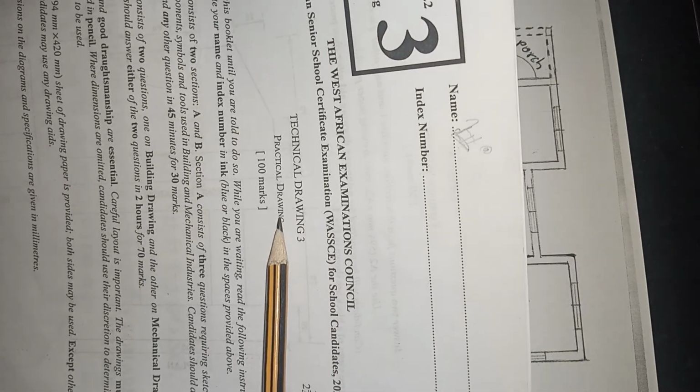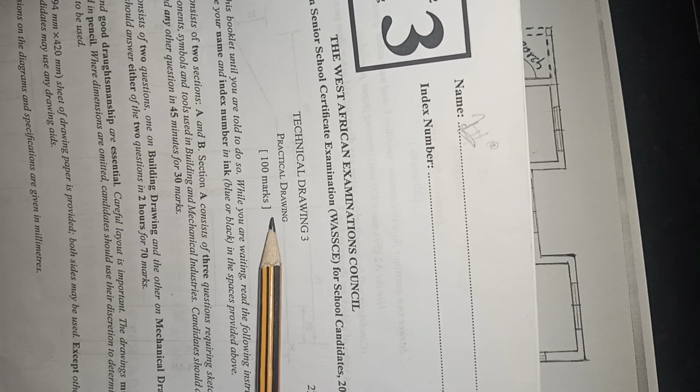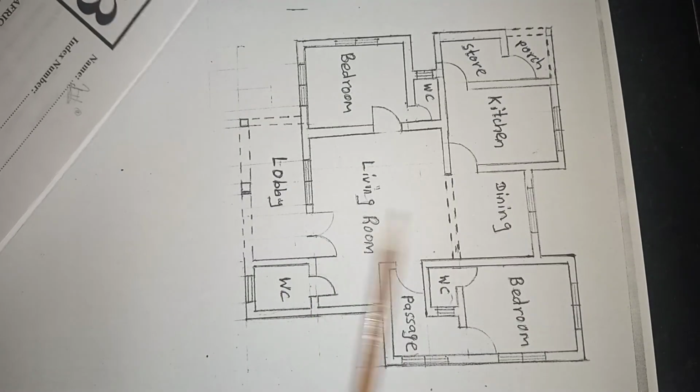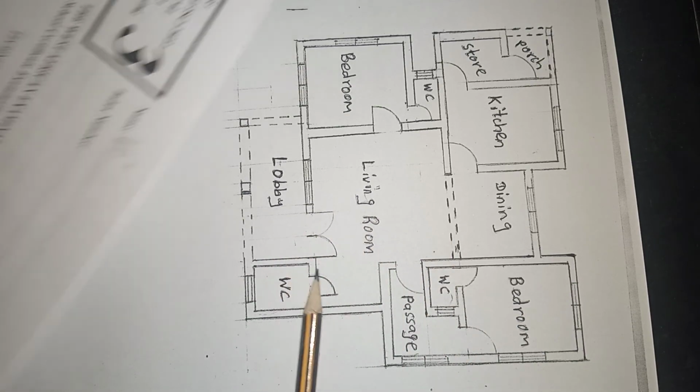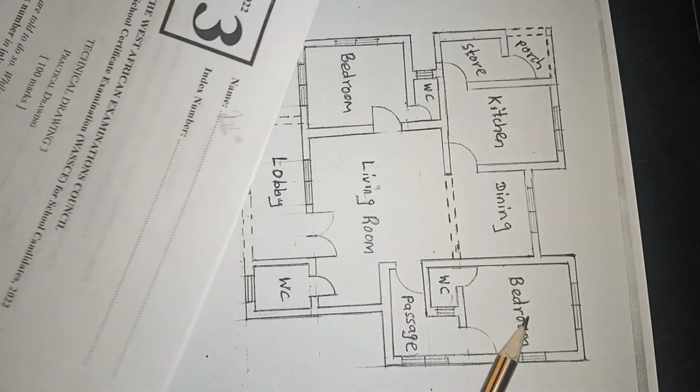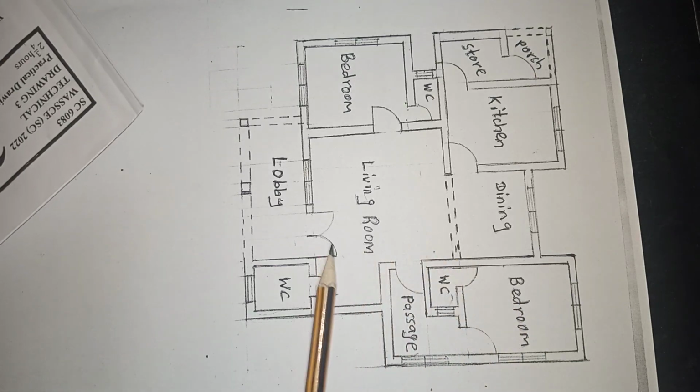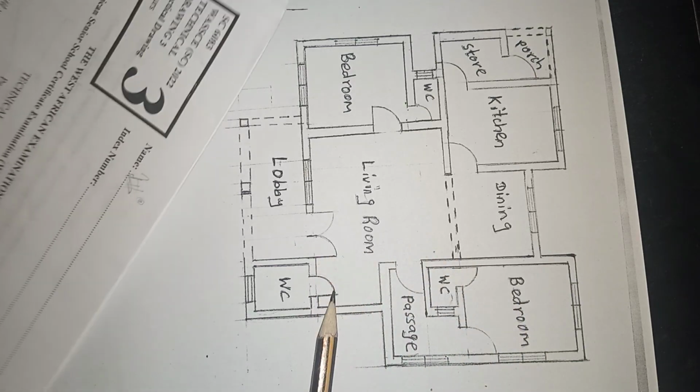Again, this question is a question on paper 3 of 2022 exam on technical drawing. This question alone, if it is completed, carries 70 marks. So students are advised to take this question seriously.